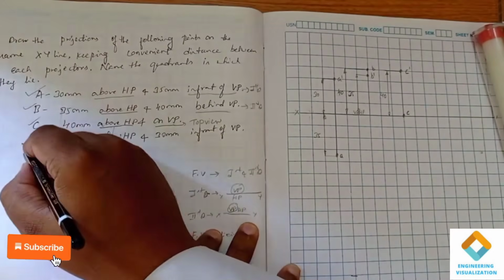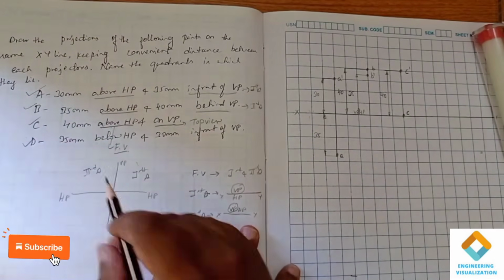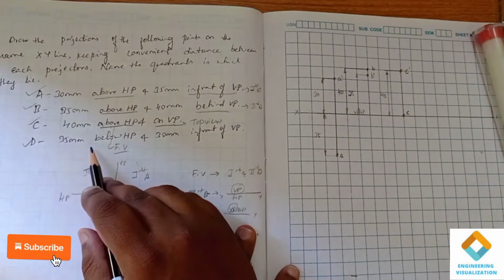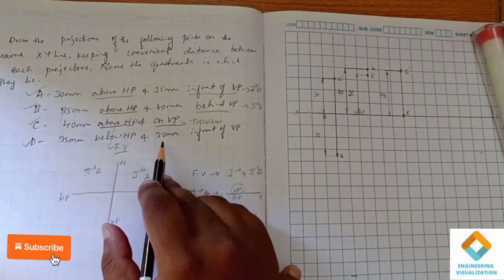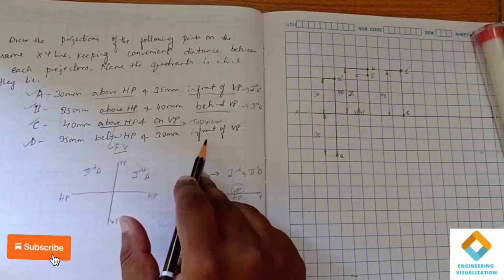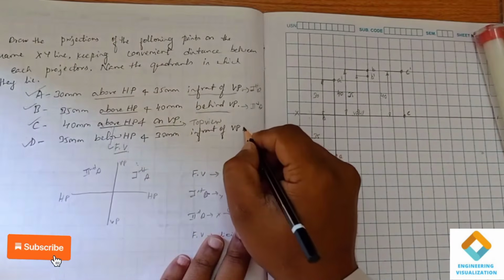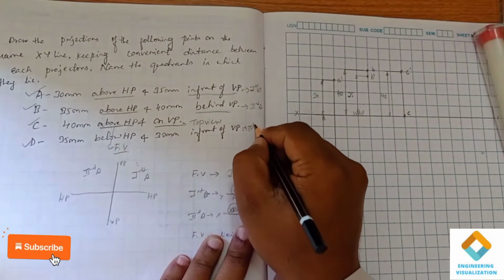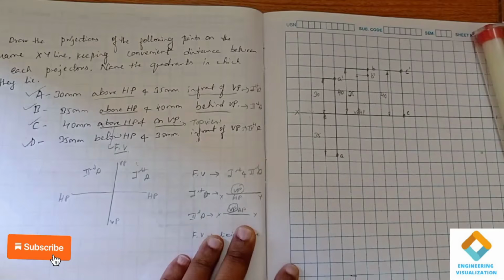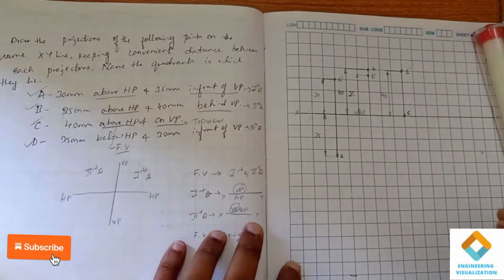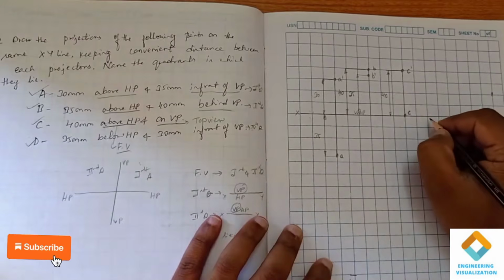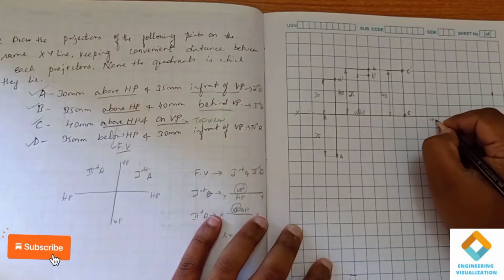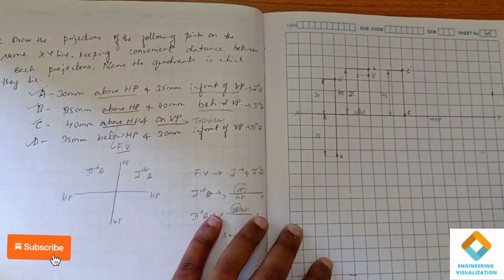Now similarly we will look at the point D. Point D is lying 35 mm below HP and 30 mm in front of VP. So it is in the fourth quadrant, correct? We know that in the fourth quadrant both the vertical plane and the horizontal plane are lying below the XY line.